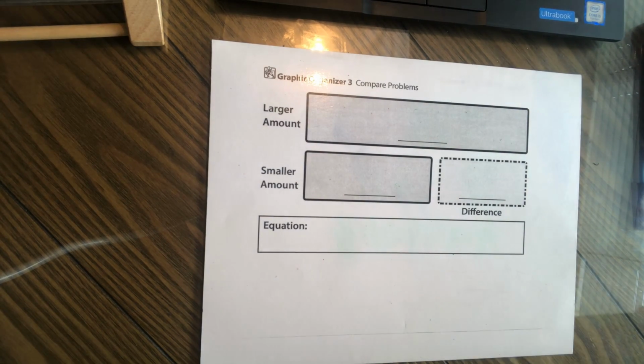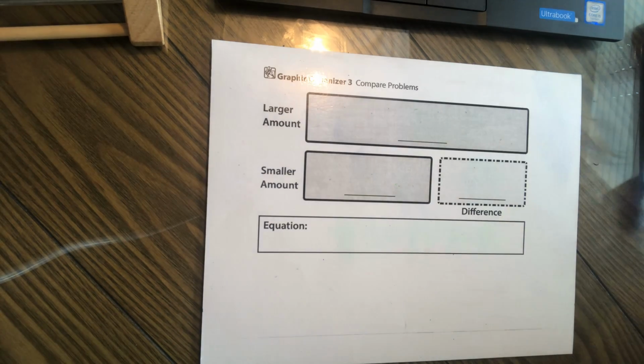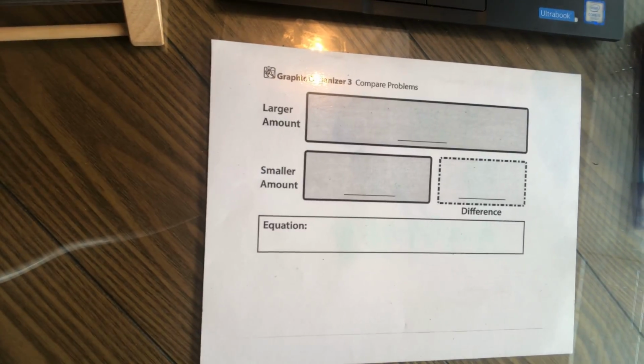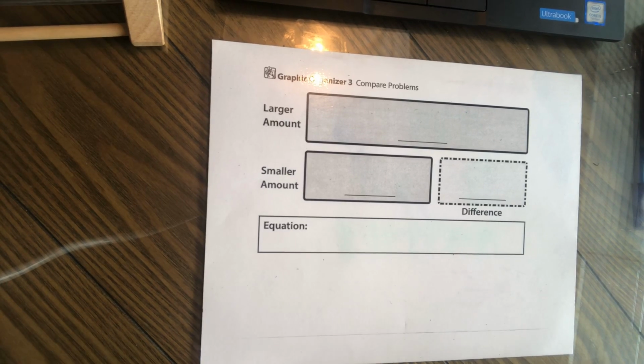I want to introduce this last compare pattern to you, and I want us to get really good at it. And then after we've done all 3 problem types, then we will move into some larger numbers. And if we don't get into that before the end of the year, then we will just pick right back up here in the fall.